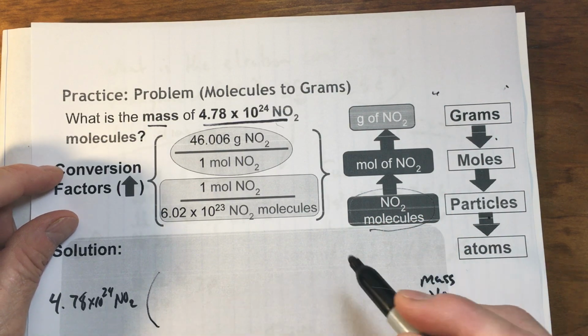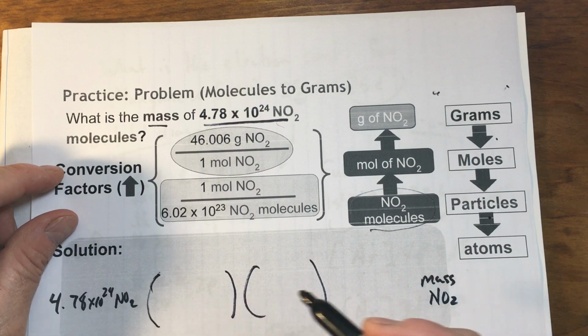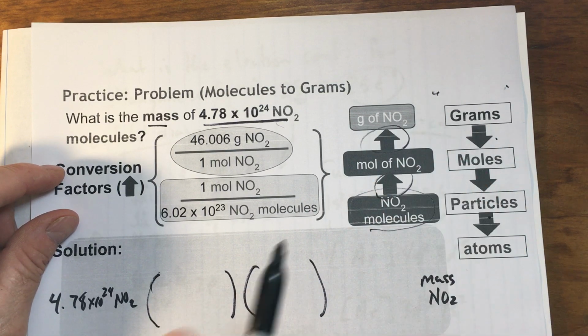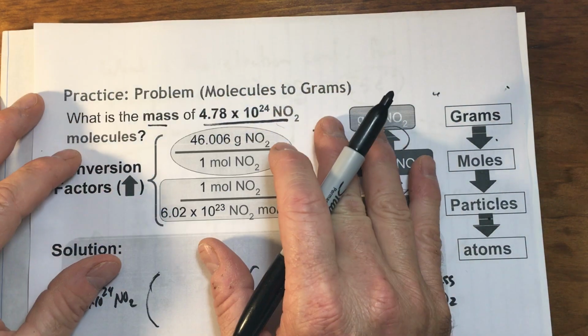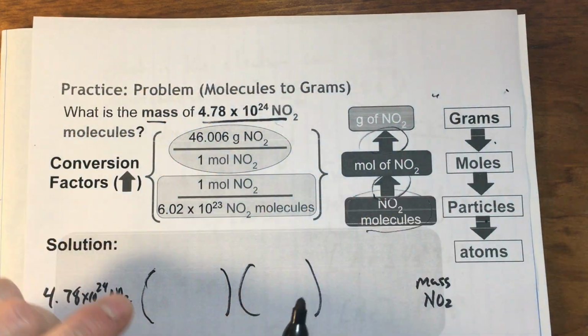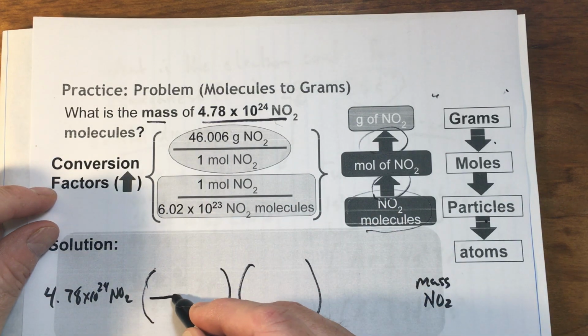So I know right away that I have 2 conversions that I need to use. How did you know that? Because I have 2 arrows. One from particles to moles, and then moles to grams. And really, you need to think that way. If you get the map down, the math falls into place. Let me show you how that works out.